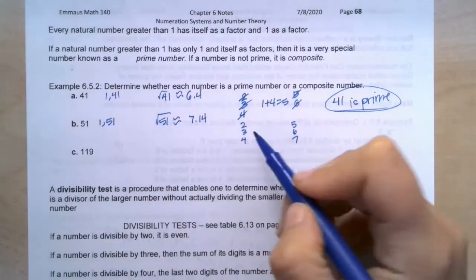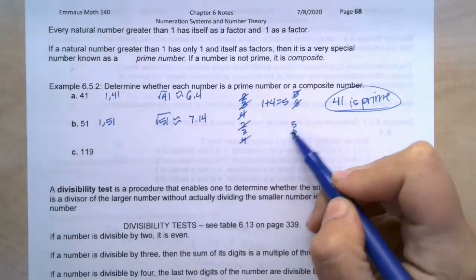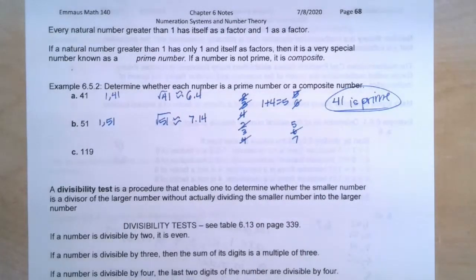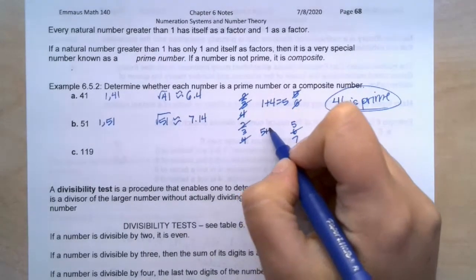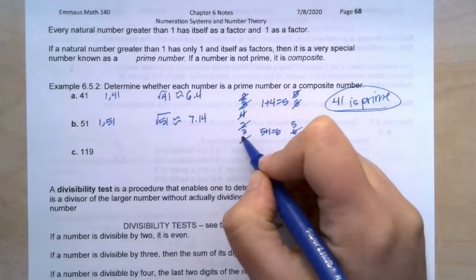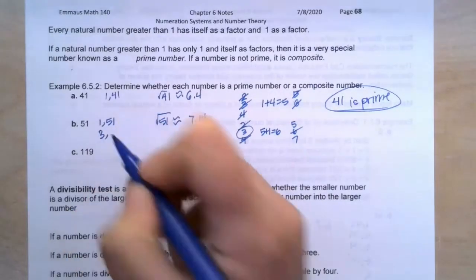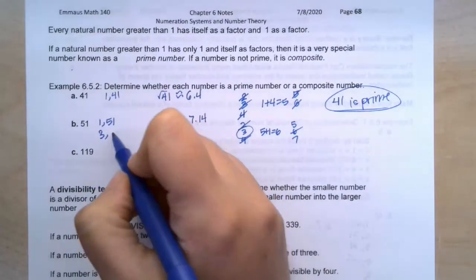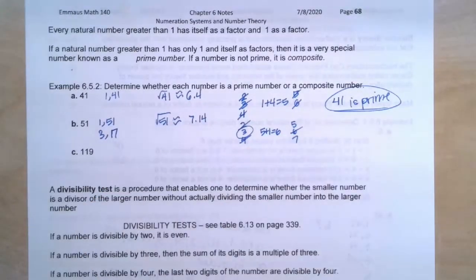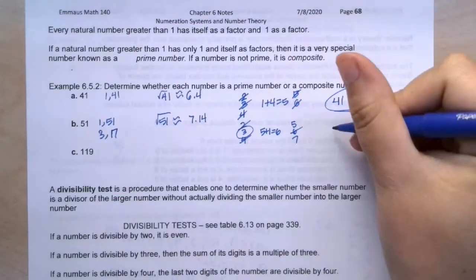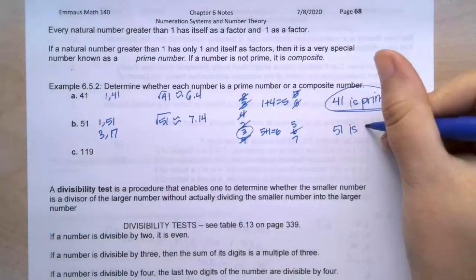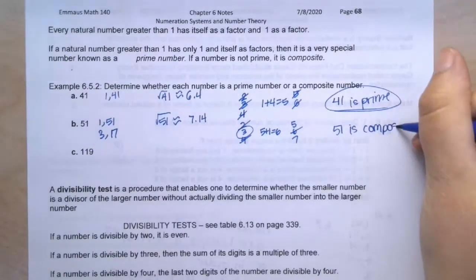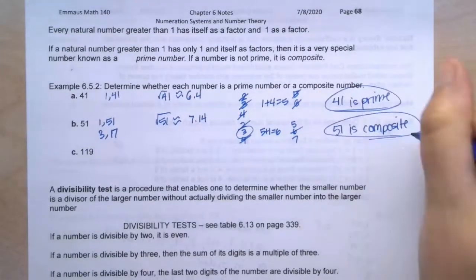So when we divide it by 2, well that's not going to work because it's not even, so that means any multiple of 2 is also going to be out. When we divide it by 3, 5 plus 1 gives us 6, so 3 should work. So we get 3 and, we're just doing it on a calculator, 17. So automatically we don't have to go any further. This tells us that 51 is composite because it has at least one other factor.